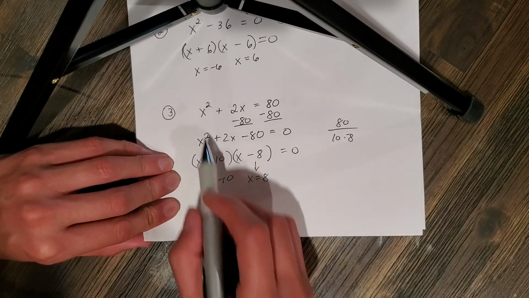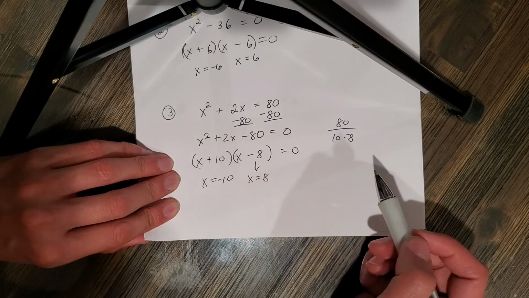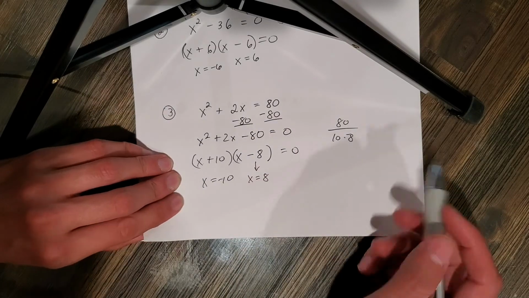And sure enough, if you were to plug these in here or here, you would get the number on the other side of the equal sign. Okay? All right.